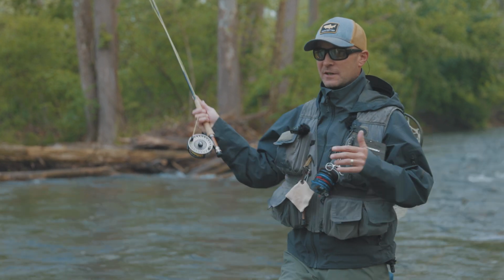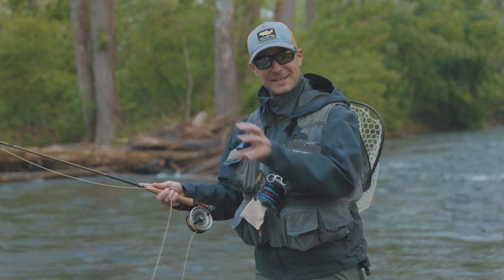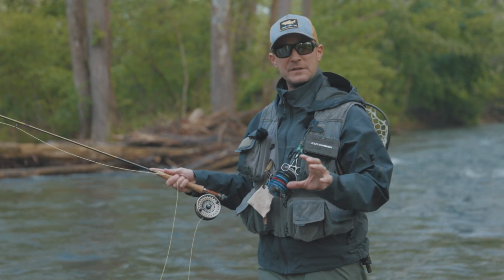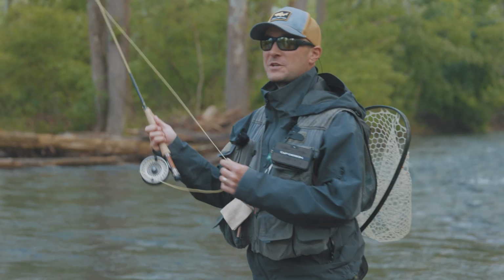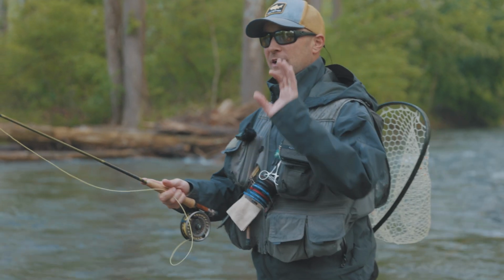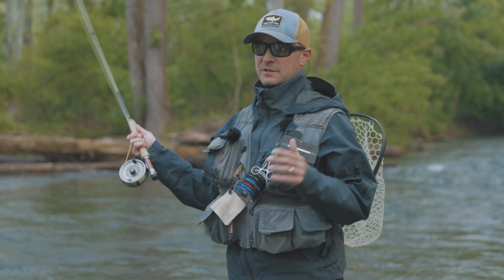And what happens here is, as soon as the fly gains tension with the tippet, as soon as the tippet straightens out, it influences that dry fly. So to achieve this dead drift, we have to place slack on the water so that there is no tension to that dry fly.